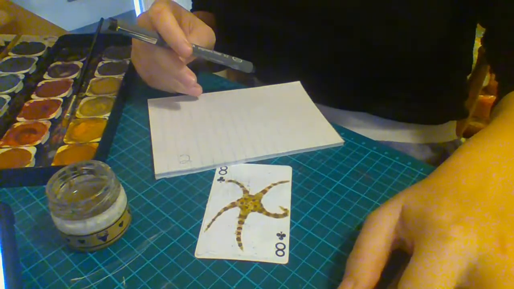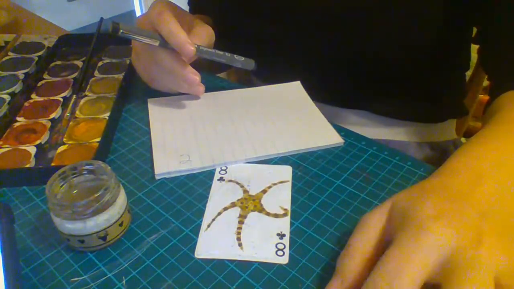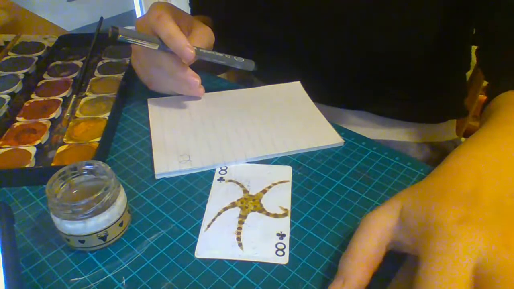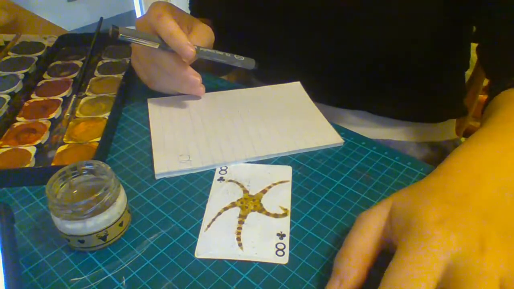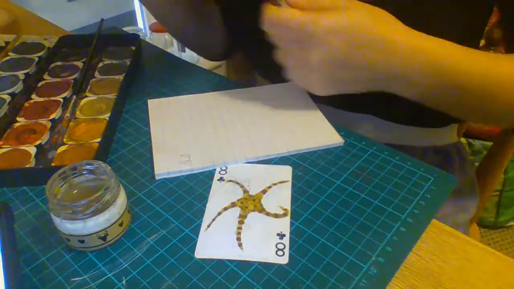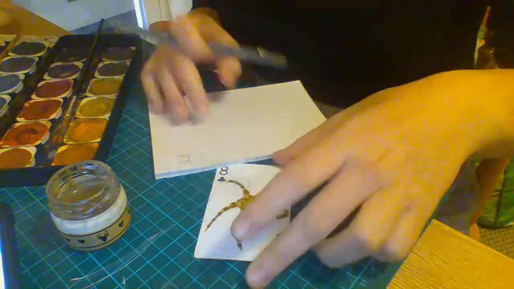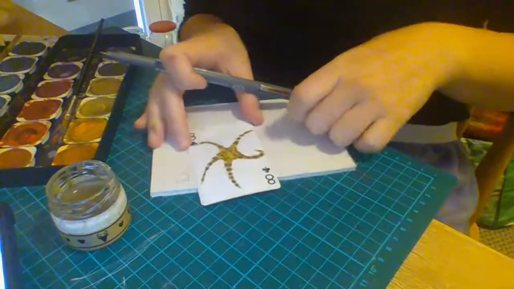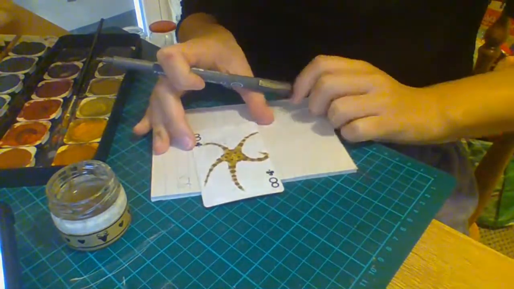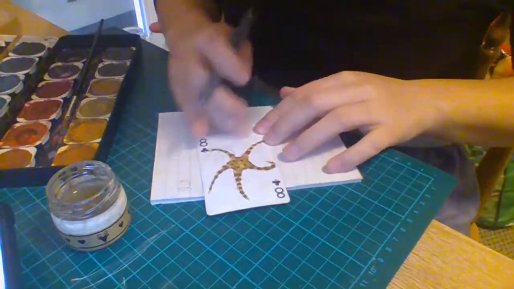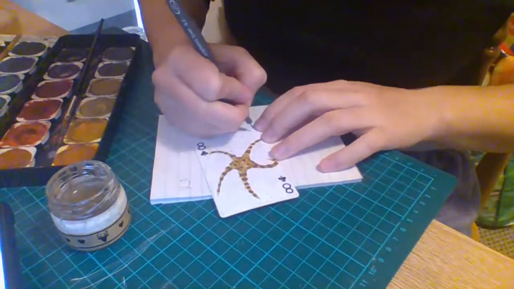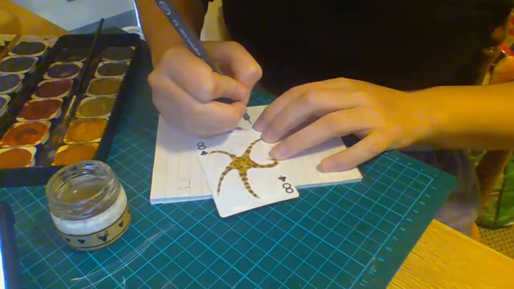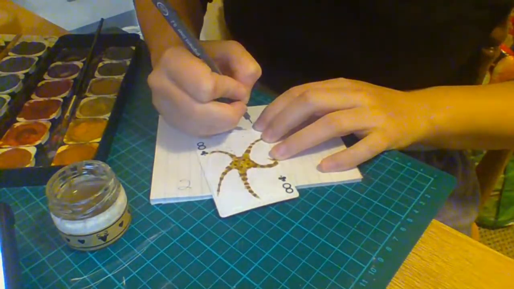Okay, I cannot remember what group this was. Or which way up this card is. This way up. Okay, it's a family.